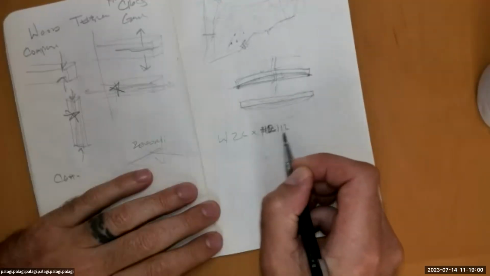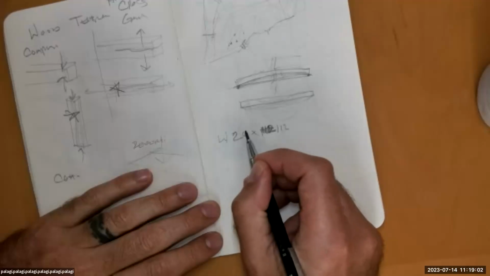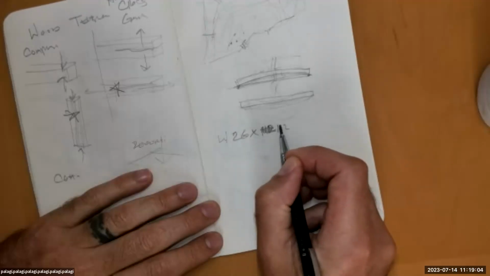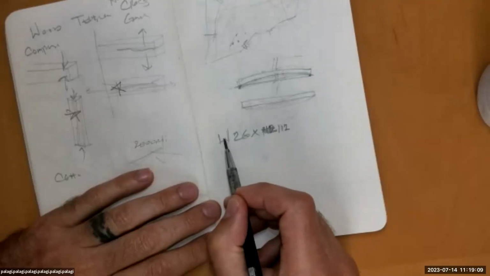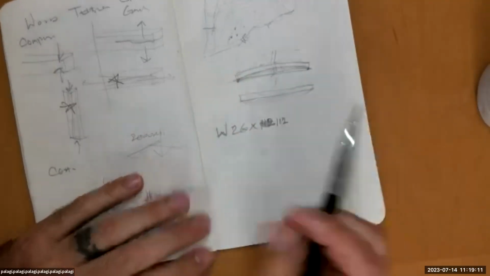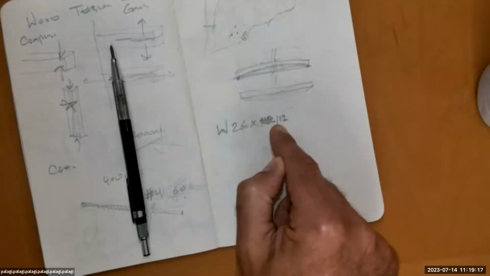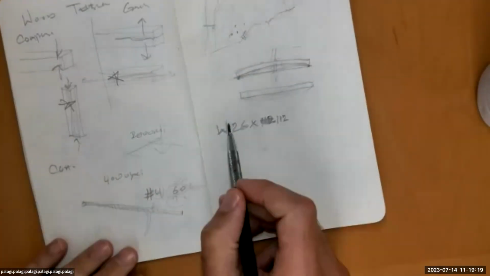What can you tell me so far? Right. So what does that mean? There's three things here. What do these three things mean?